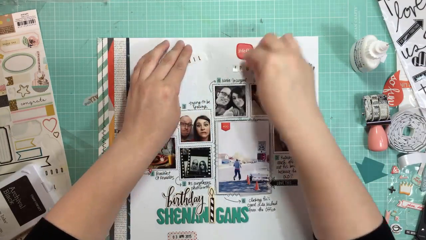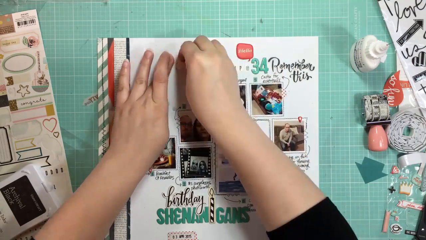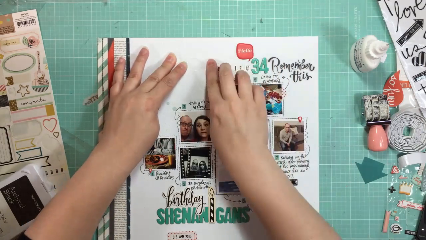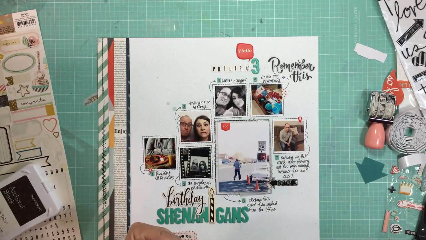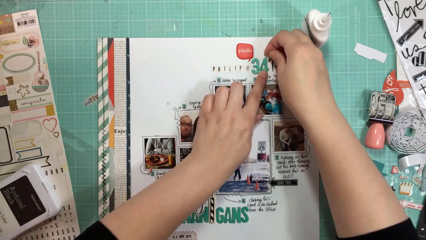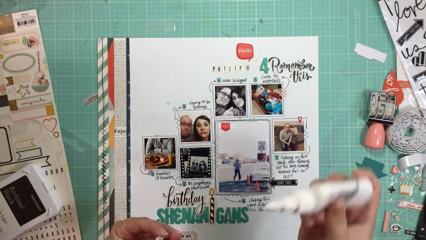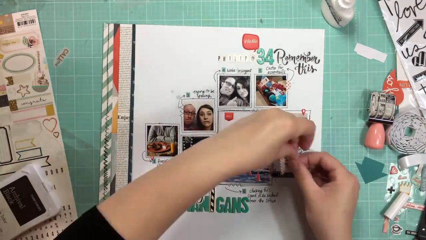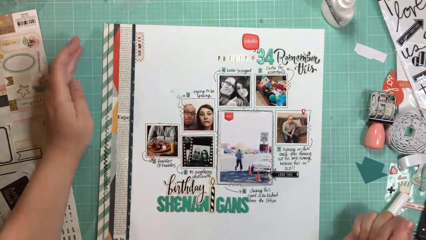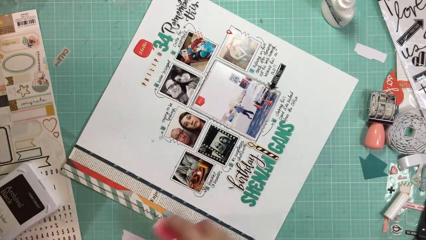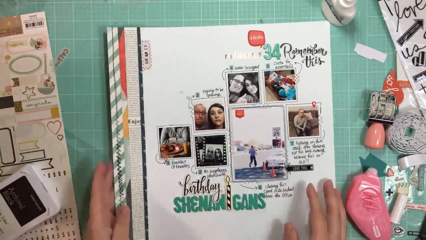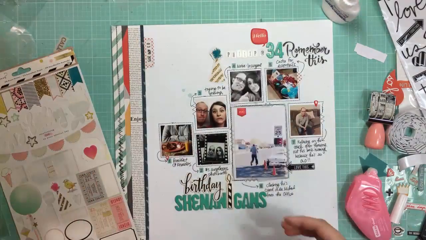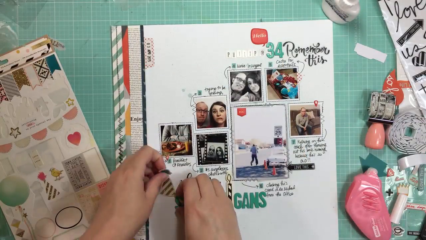So I'm just going to place it all along the line, and then that hello speech bubble kind of gives it a little bit more loft or weight at the top. And so I like the way that looks. And I'm using my Scotch Quick Dry adhesive again on the back of those numbers to make sure they stick nicely. And then I'm going to adhere my little tab to the right of those paper strips. And I really like the way that just brings a little bit something to the top.